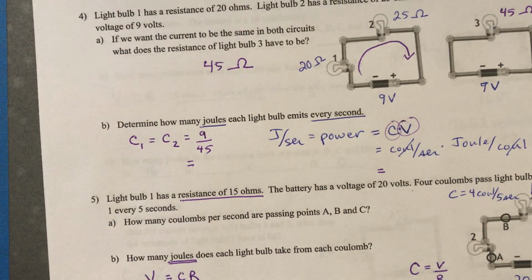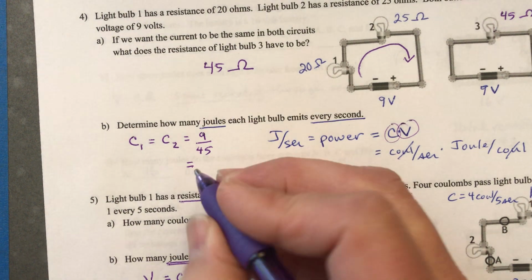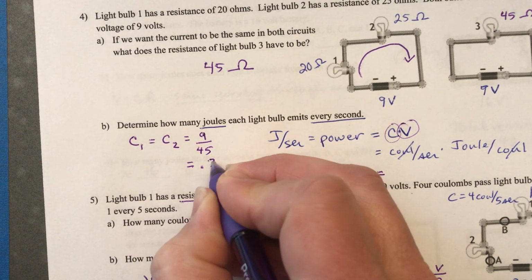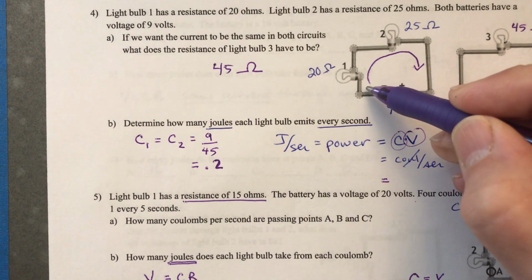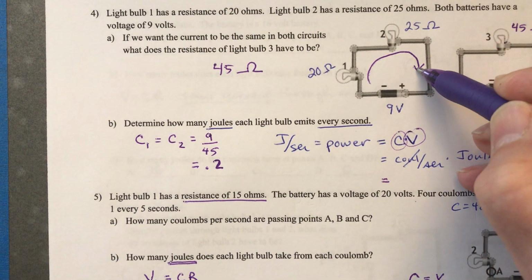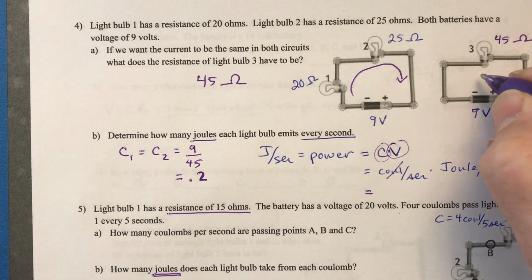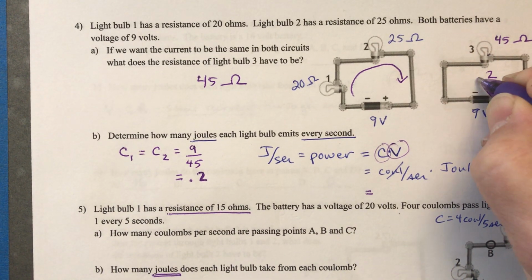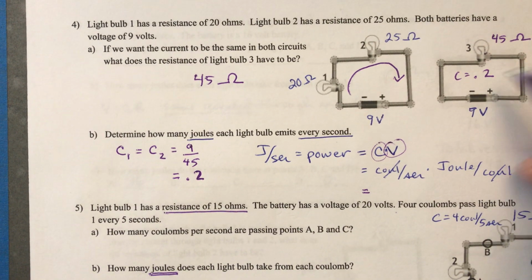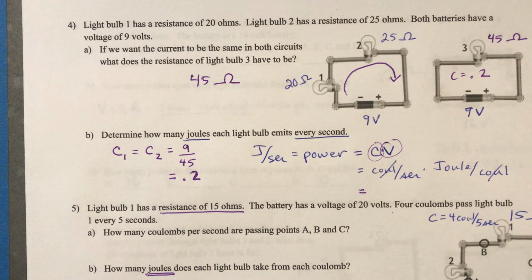If you take 9 divided by 45, you get 0.2. So the current here is going to be 0.2. Now, we wanted this current to be the same also, so this turns out to be 0.2 also.